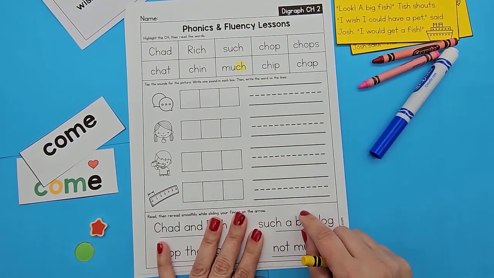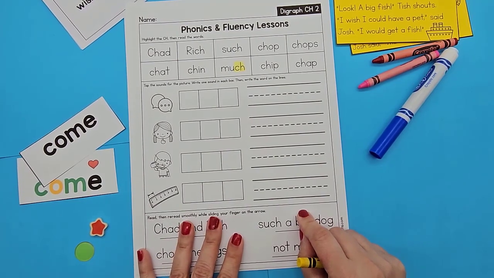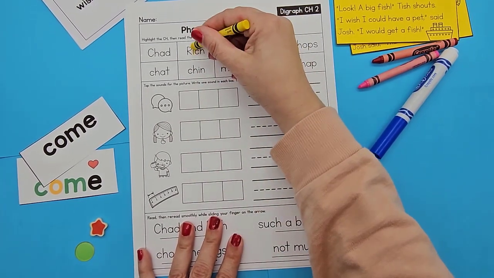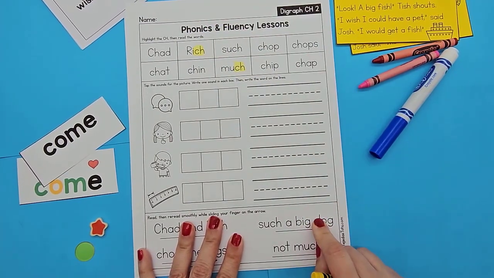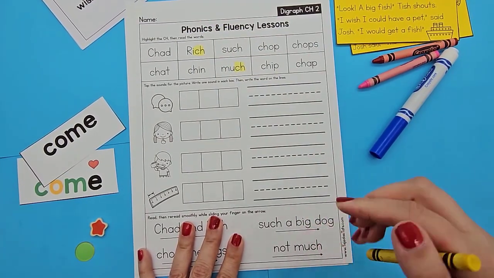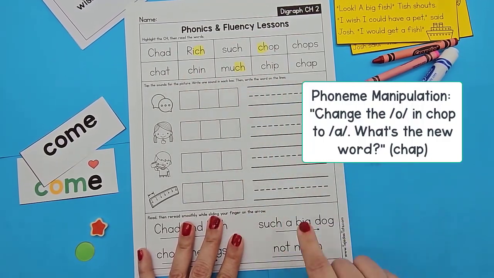Okay, the next one is ich, rich. Find it, highlight the digraph. Okay, ch, up. What's the word? Chop. Find it, highlight the digraph until you've covered all of the words.